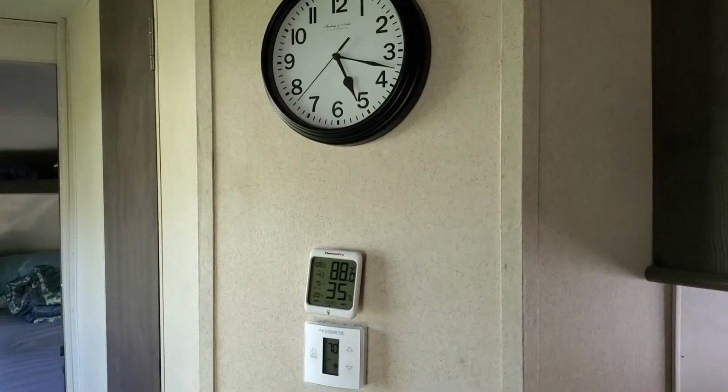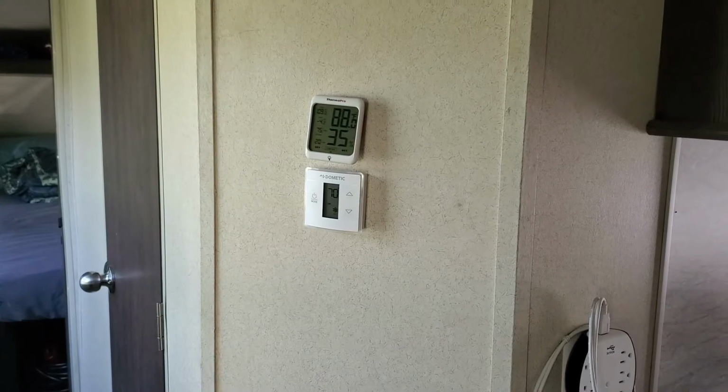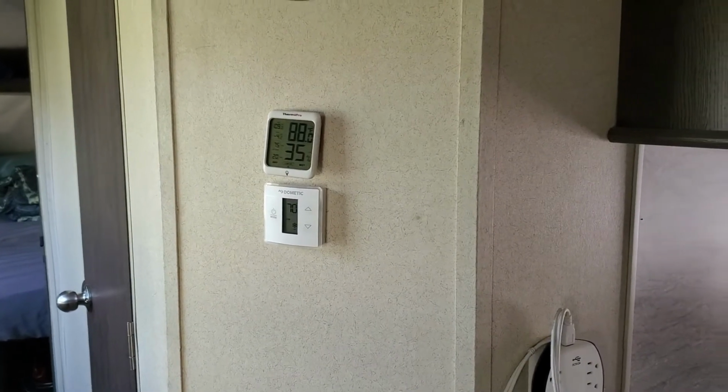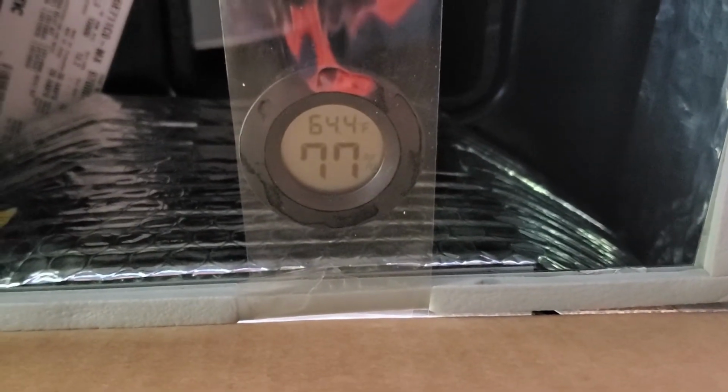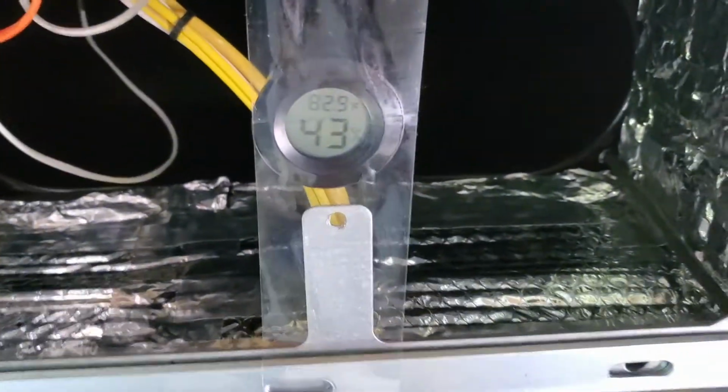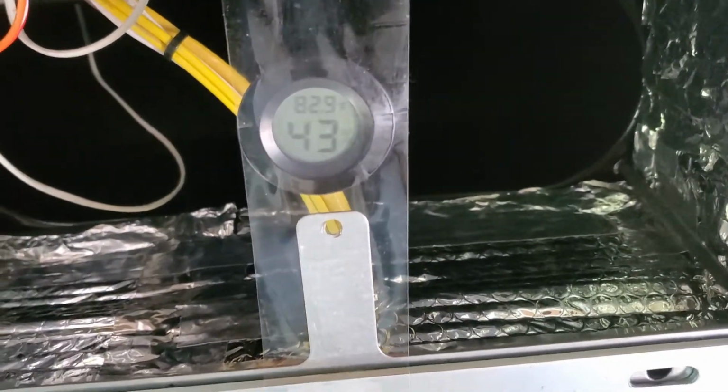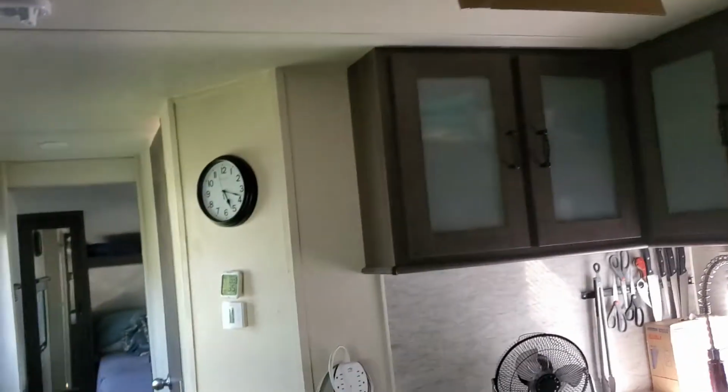Alright guys, we're at the 2-hour mark. Started at 3:15, it's now 5:15. We are 88 degrees inside on that wall. We are blowing 64 and still bringing in 82. So not a bad test.